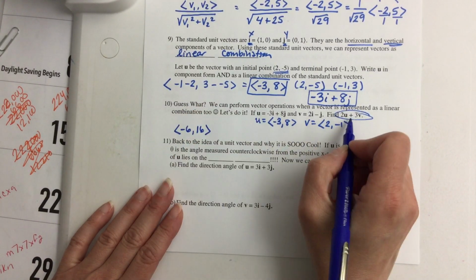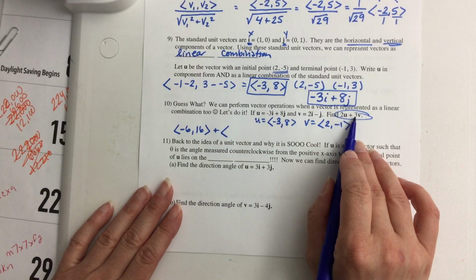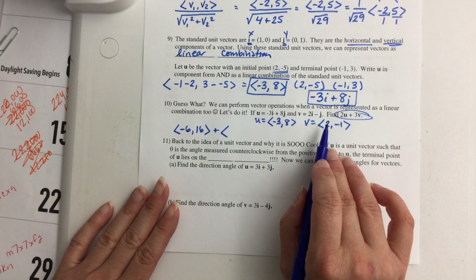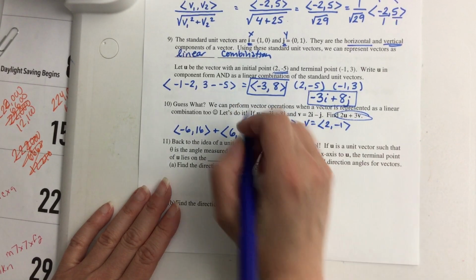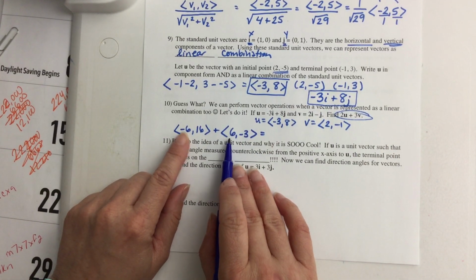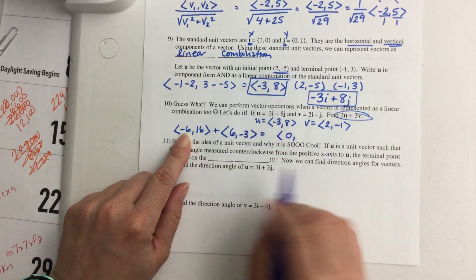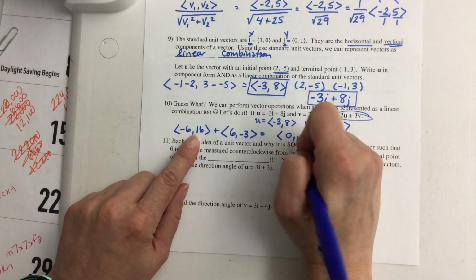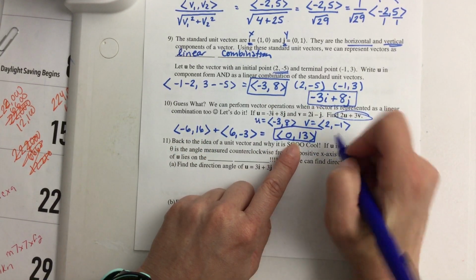Then they want us to add it to vector v if you've distributed in a 3. 2 times 3 is 6. -1 times 3 is -3. So now I add them together using vector addition. -6 plus 6 is 0. 16 plus a -3 is 13. So that is your component form.